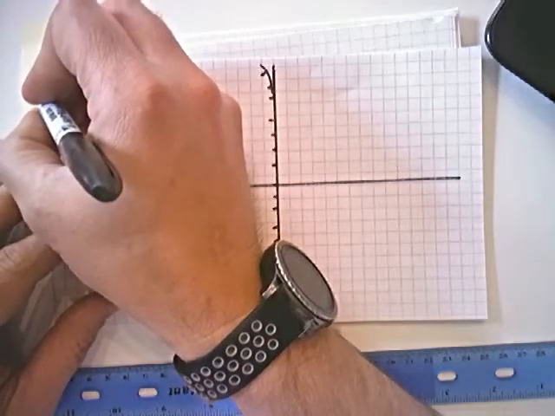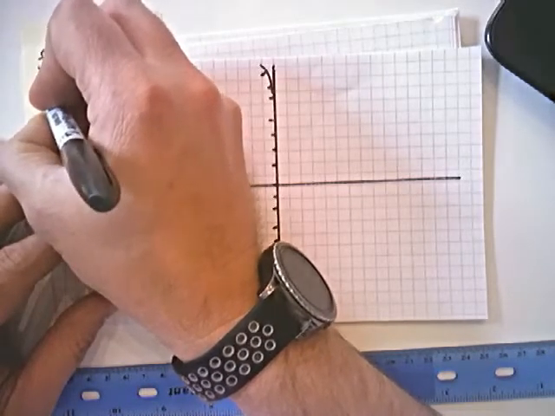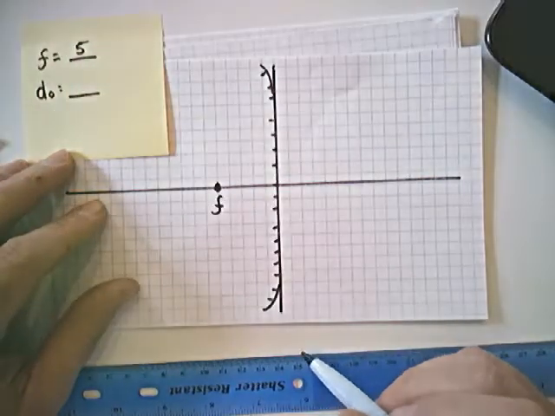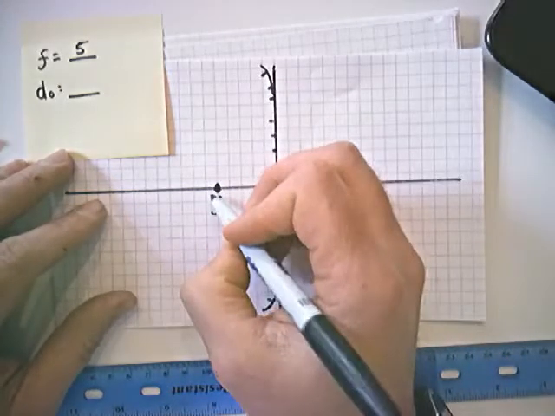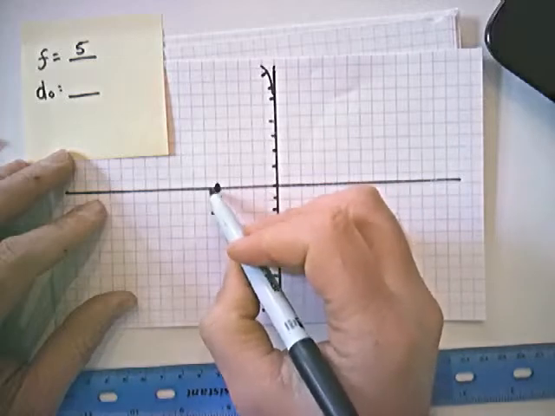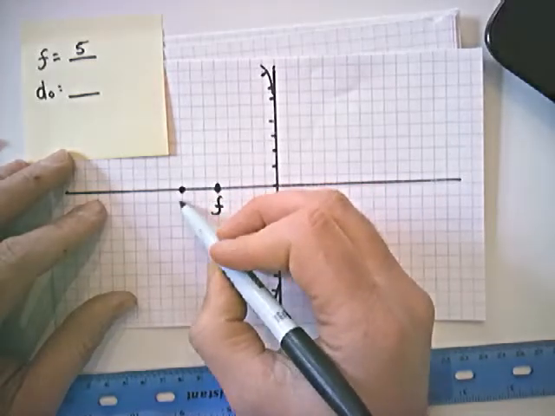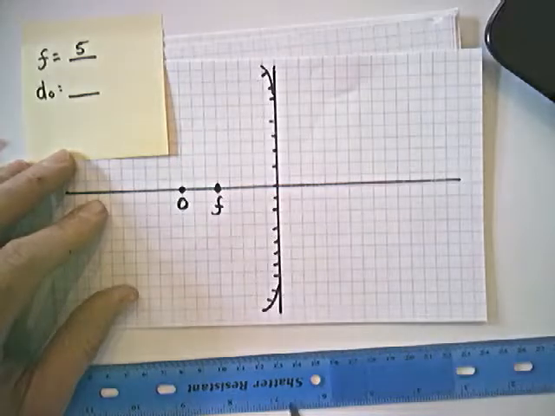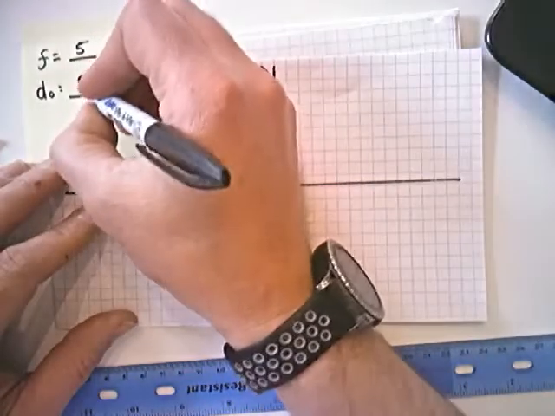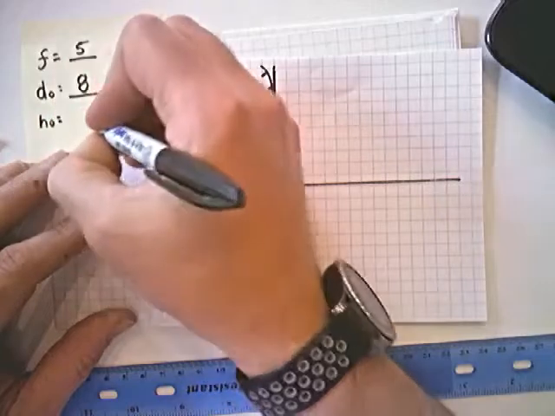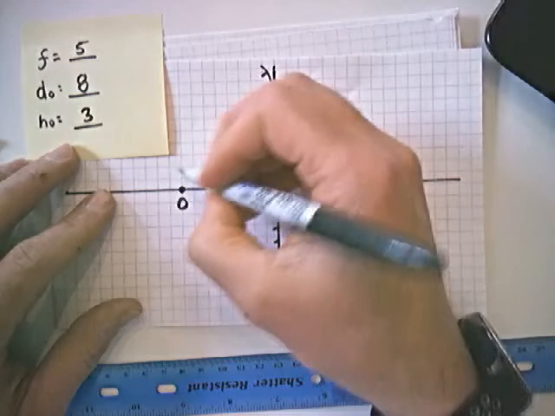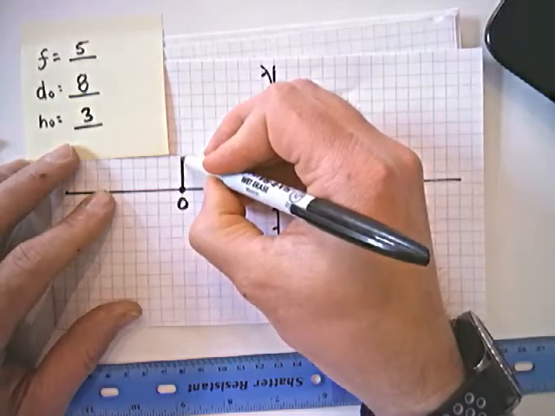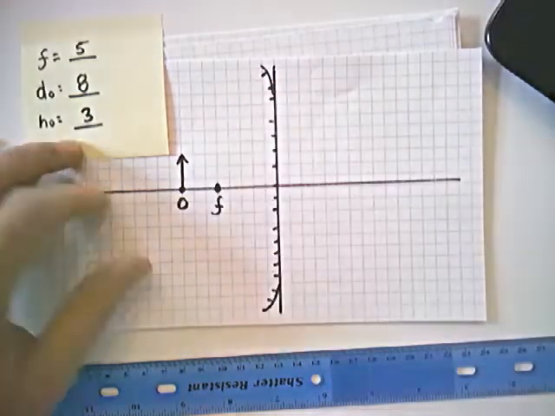Then we're going to put an object behind the focal. So let's label this, and we'll say D sub O for distance to object. I'm going to place the distance of the object, let's say we put it at 8. So here I had 5, 6, 7, 8. And this will be the location of my object. Now I'm going to make this object, let's say, 3 tall. So it's going to be 3 boxes tall. Now the thing we use to represent an object is an arrow. So it looks something like this.